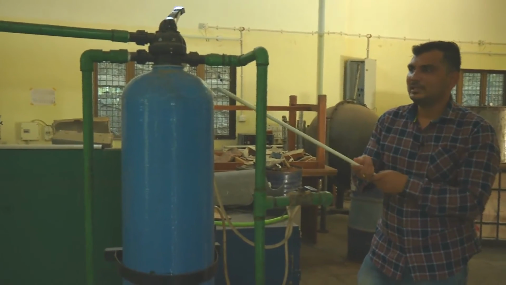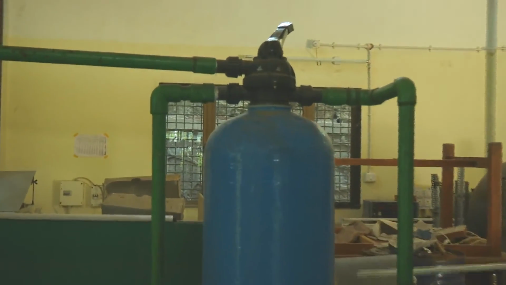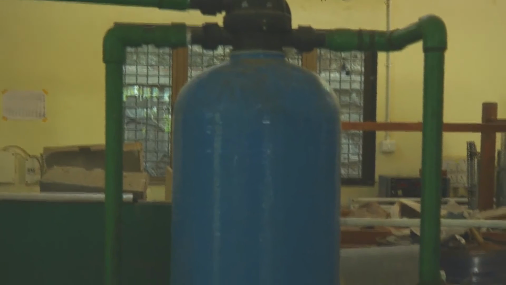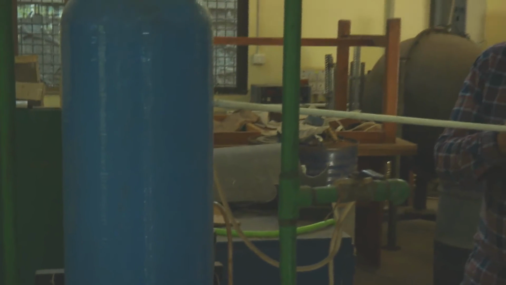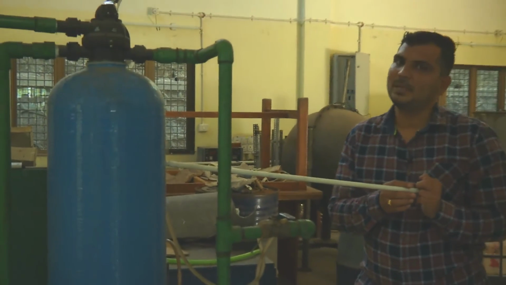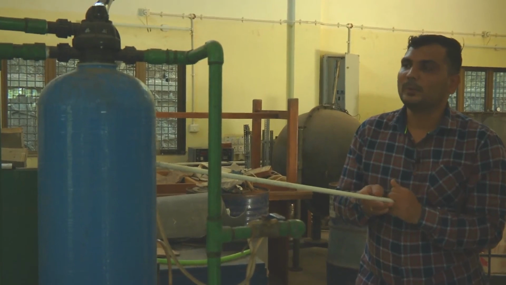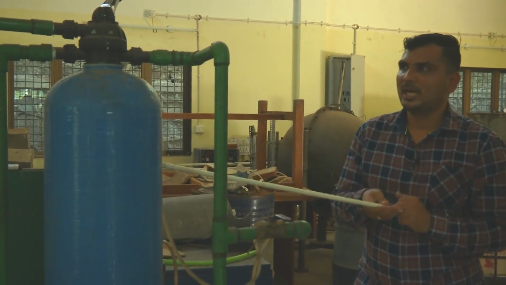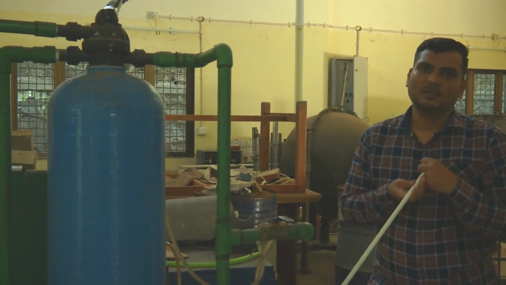As you can see, this is our water softening device. Whatever water we are using during the experiment goes through it and is provided to the overhead tank, because we are maintaining the water hardness for the steam. The water we are using during the experiment is in the range of around 5 ppm to 8 ppm. To maintain the ppm of the water, we use this water softener before the water goes to the water vessel.